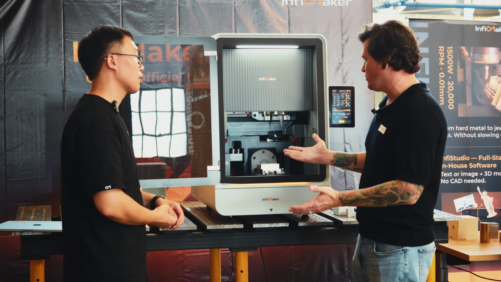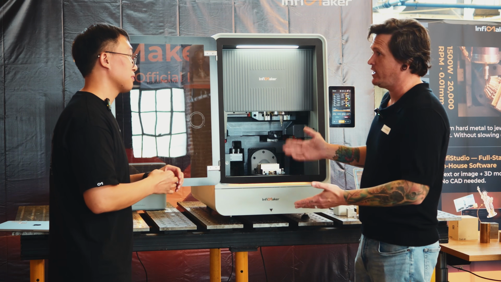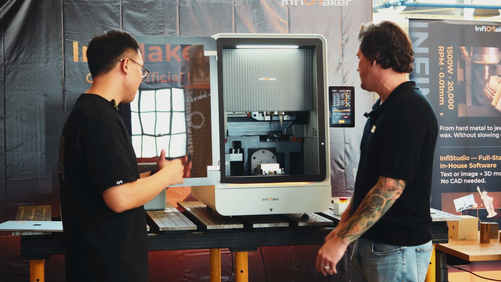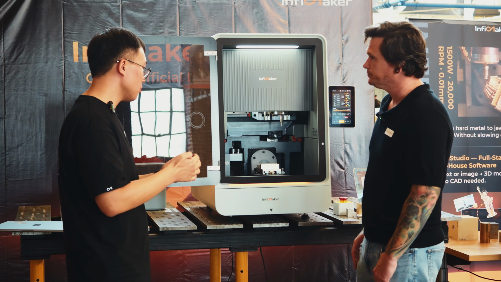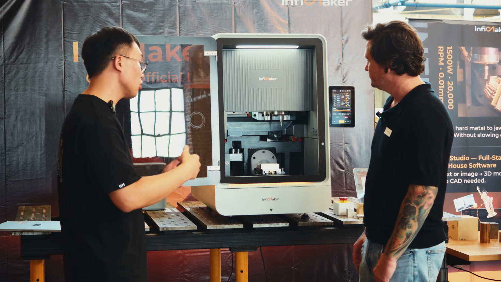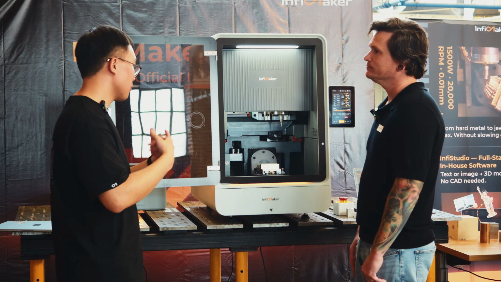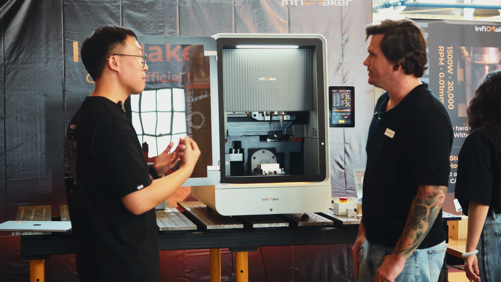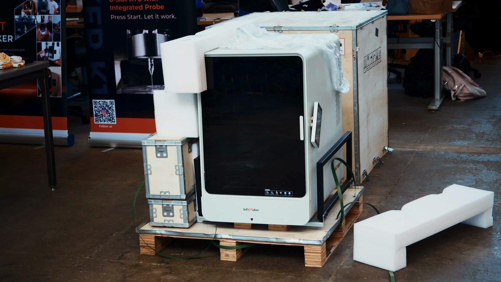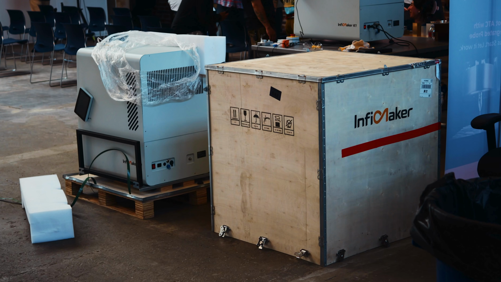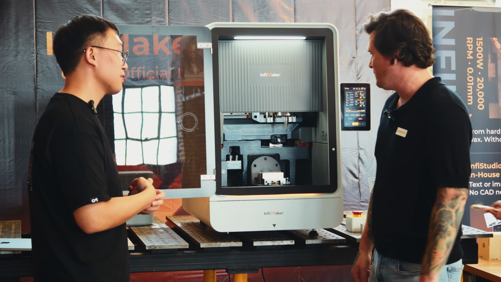You need that rigidity, that weight, to get that accuracy. Yes. And we have to be light enough so 2 people can lift it. Exactly, and the makers at home can buy this. The shipping crate it comes in is not small, but it's small enough that 2 people can load it.